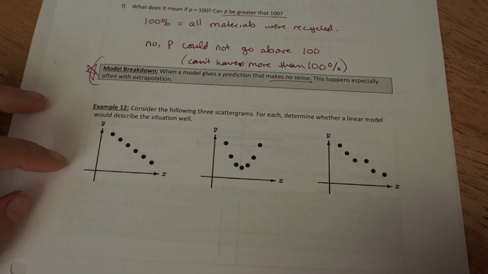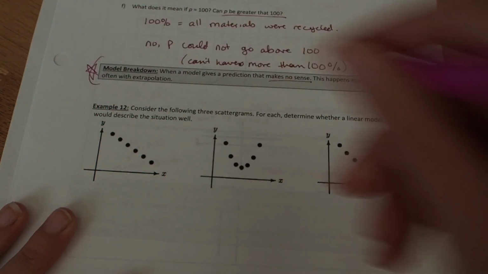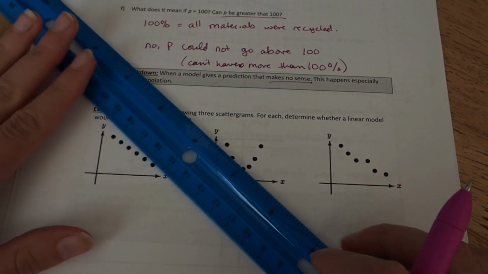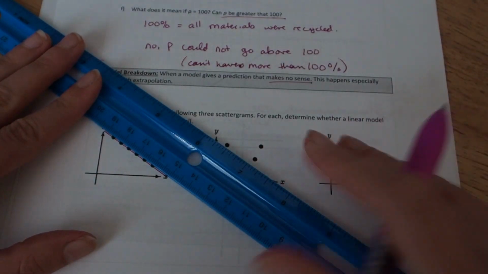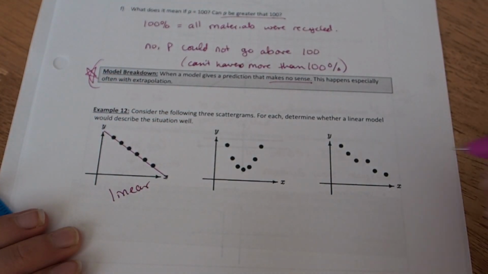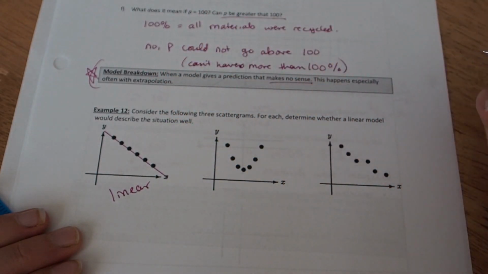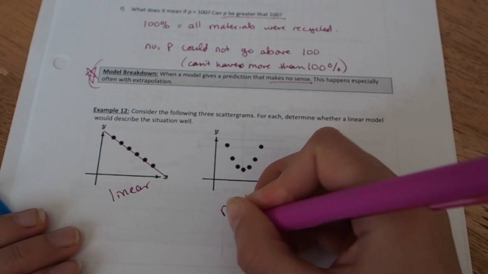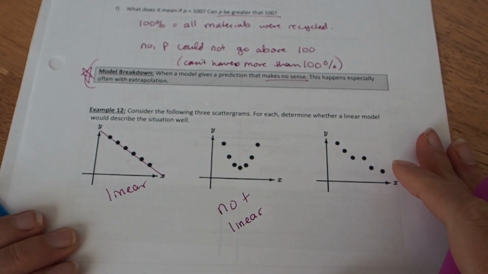And our last example, example 12, consider the following scattergrams. For each, determine which ones are appropriate to use a linear model. So the first one, you can grab a ruler and you can quickly see that you would be able to draw a line going through or close to all those data points. So this one is linear. Okay, you would not be able to draw a line in the middle of the second one, so this one's definitely not linear. It's got a nice curved shape to it, but it's not a linear shape.